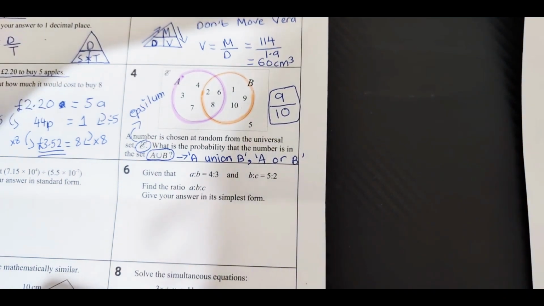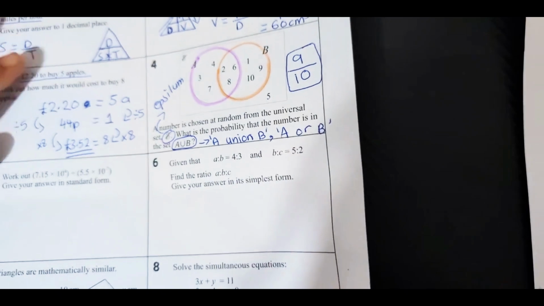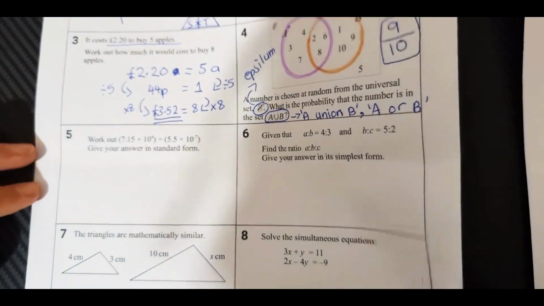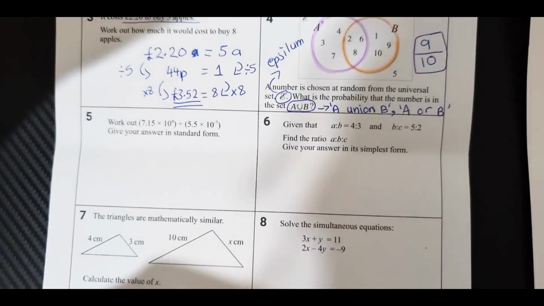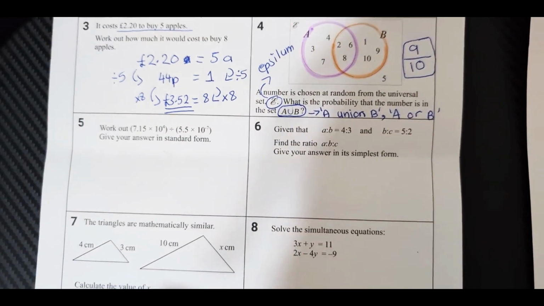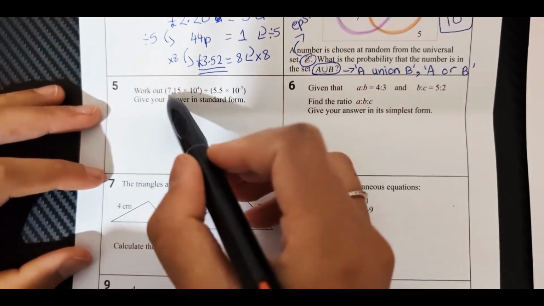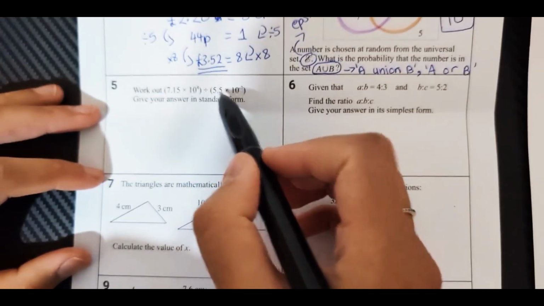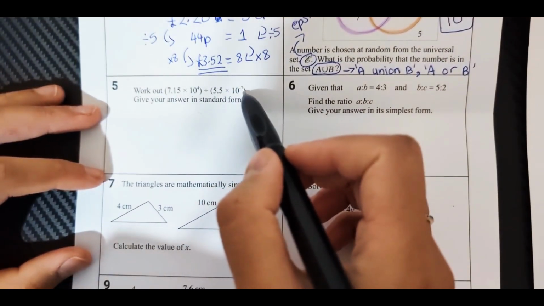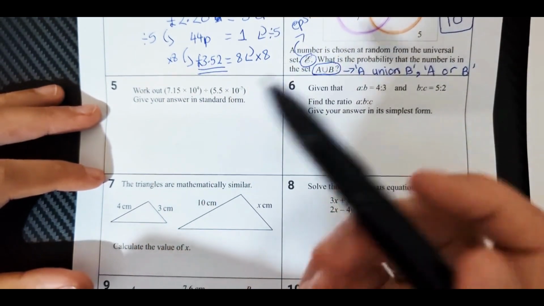Can't read the comments. Okay, moving over to the next question. What we have got is question 5, so a standard form question. It's to do with division. So work out 7.14 times by 10 to the power 4 divided by this entire bracket, also in standard form, and our answer has to be in standard form as well.